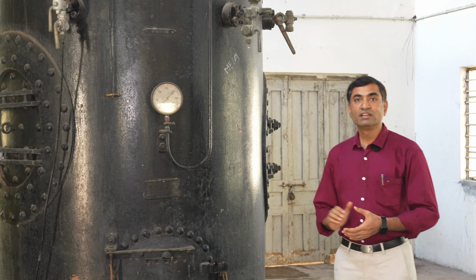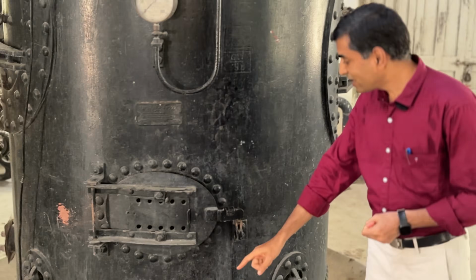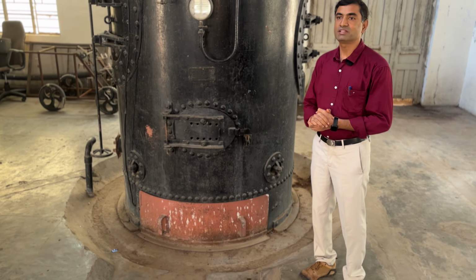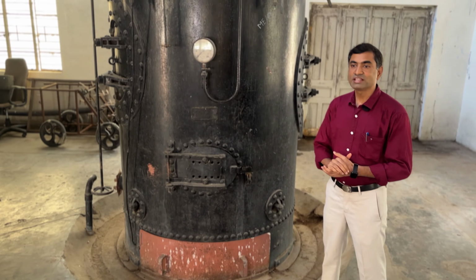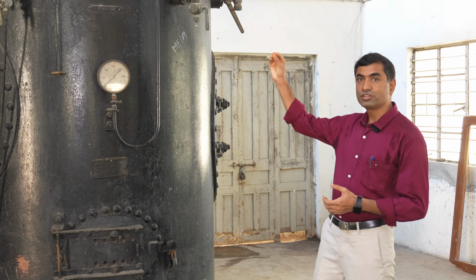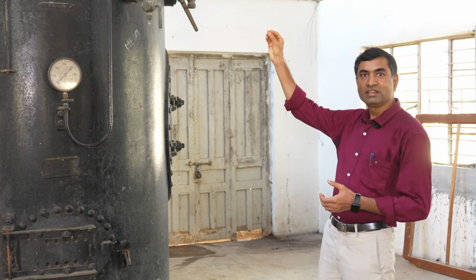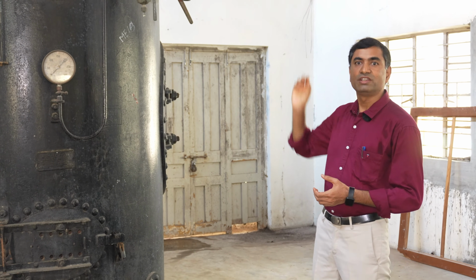In this boiler, natural draft is used for circulating the air and flue gases through the boiler. From the bottom, the fresh air enters for a combustion purpose, and after combustion the flue gases will be generated, and then flue gases will move in upward direction due to pressure difference, and from the chimney they will go to the atmosphere.